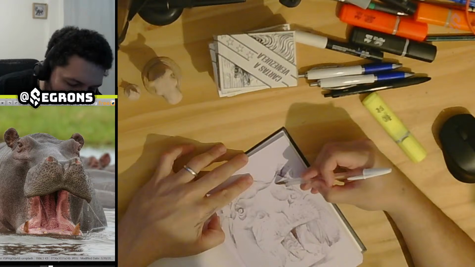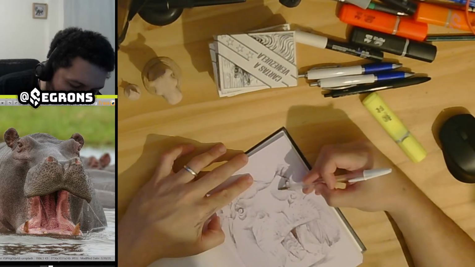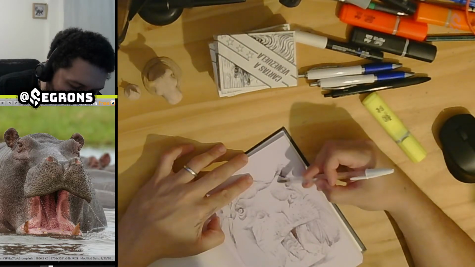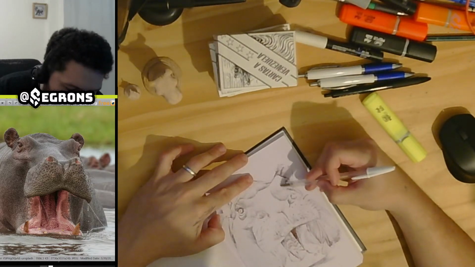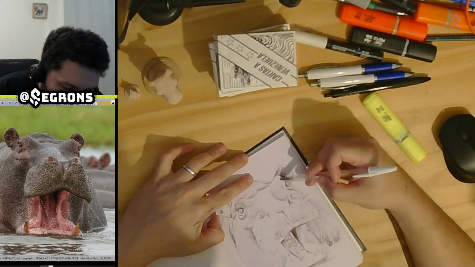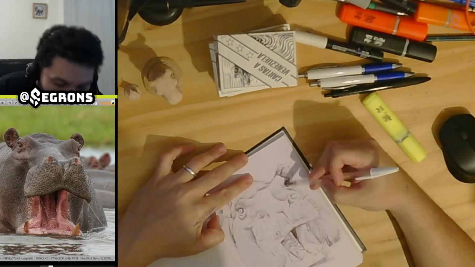Like, okay, this doesn't do all the computations in a split second. It does it in a second. I don't know, but it still is like 1,000 times faster than what any computer can do right now.